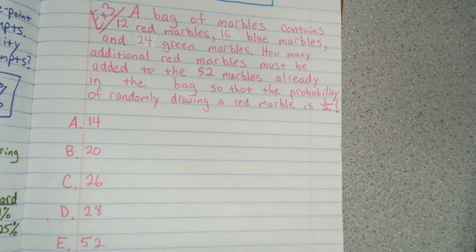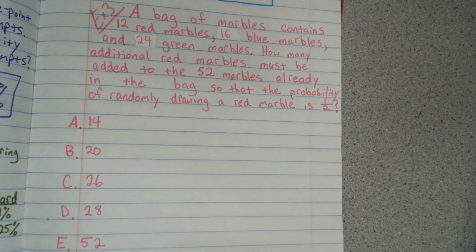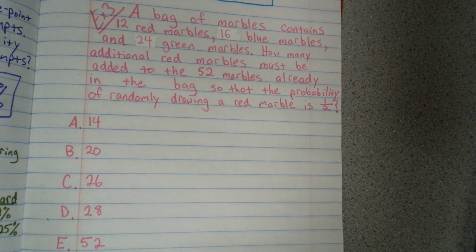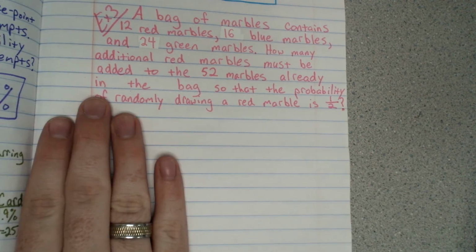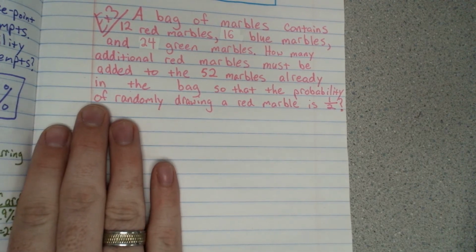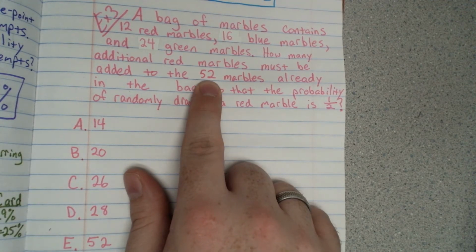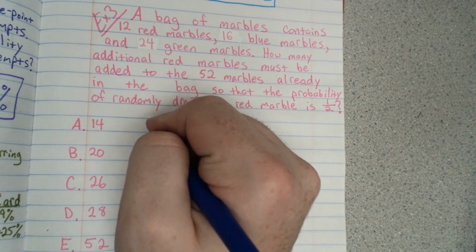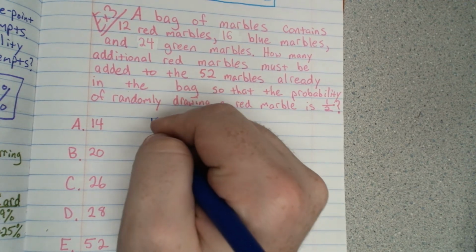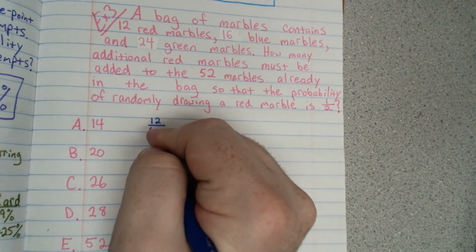How many additional red marbles must be added to the 52 marbles already in the bag so that the probability of randomly drawing a red marble is 1/2? So this is a case where we're going to look at the probability first. Before we add anything, what is the probability of pulling a red marble out of this bag? They were kind of nice to us and told us that there are 52 total marbles in there already. So right now, the probability is 12 out of 52, because there are 12 red marbles.